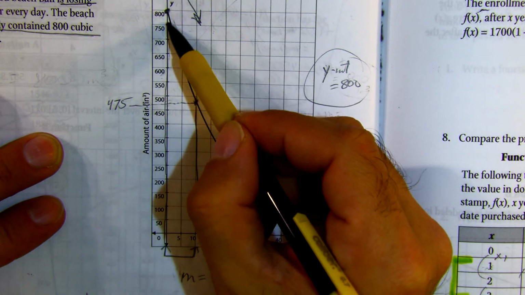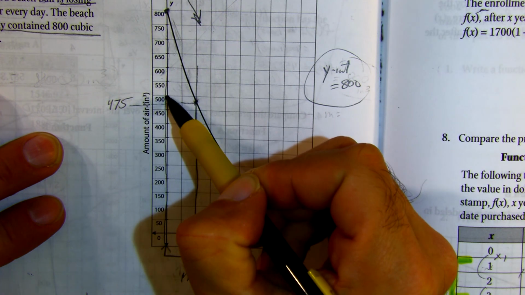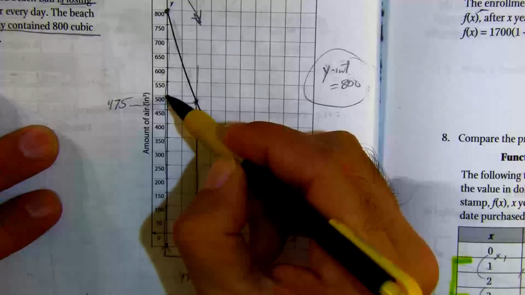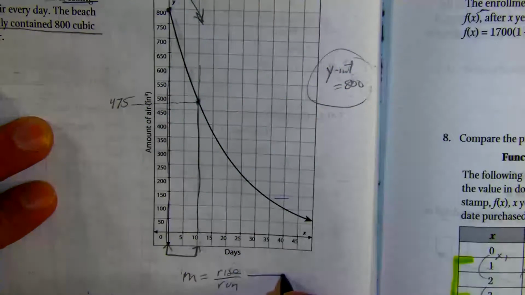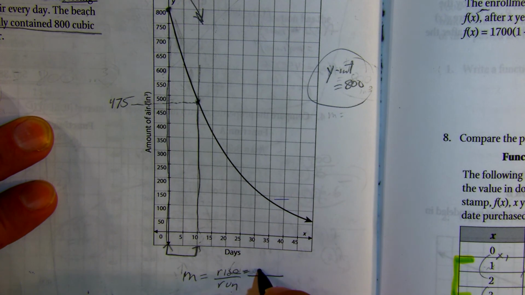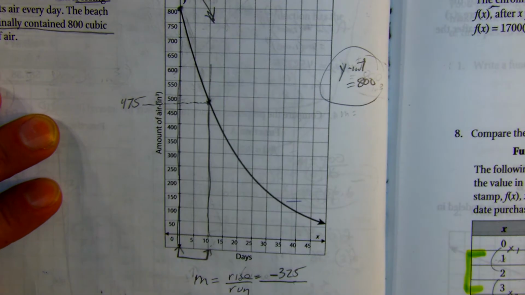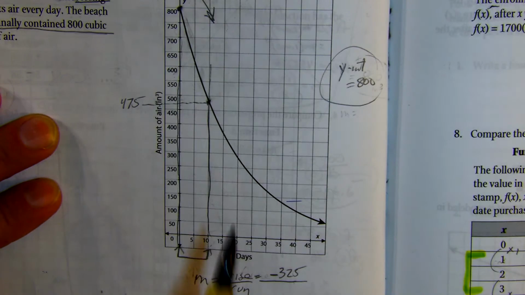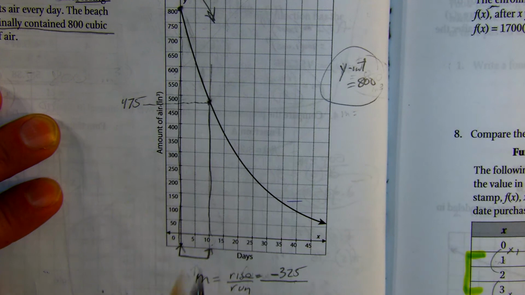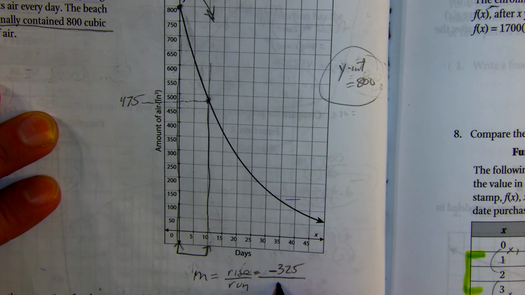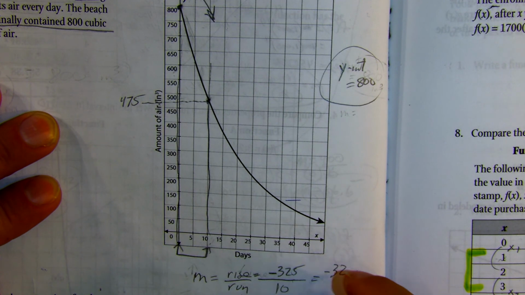So 800 going down to 500 is 300, plus another 25 from 500 to get to the 475. So my rise is negative 325 over the run. Let's see. You go down 325, you go over to the right 10, and we're going to get our slope for this. It's going to end up being negative 32.5.